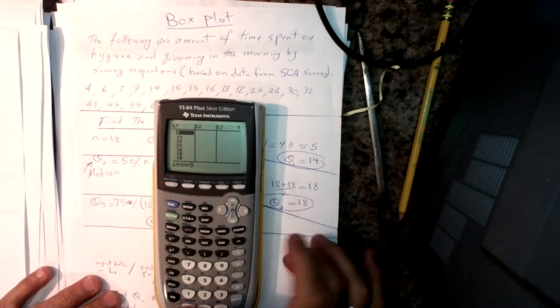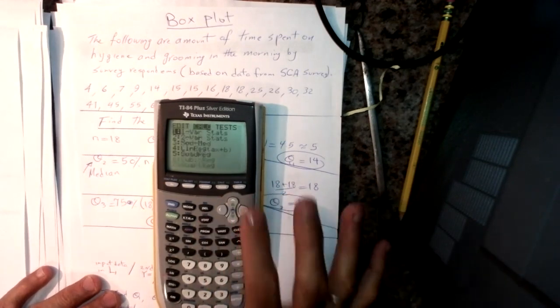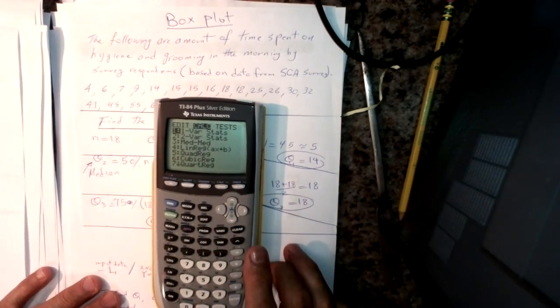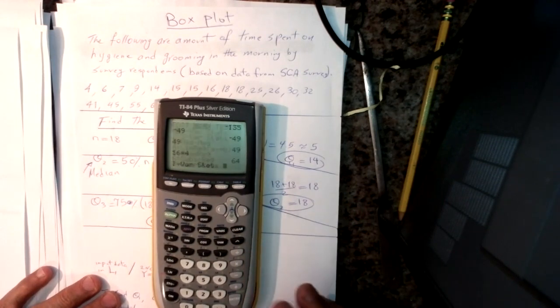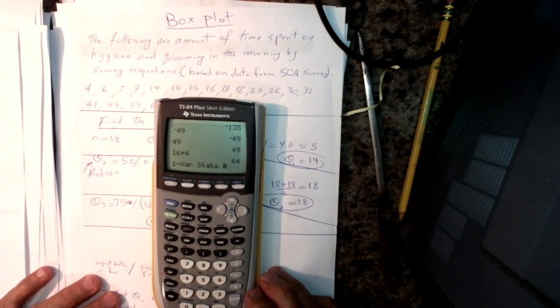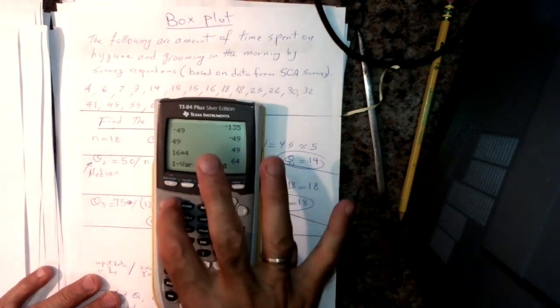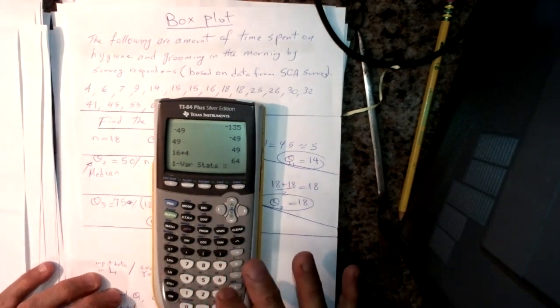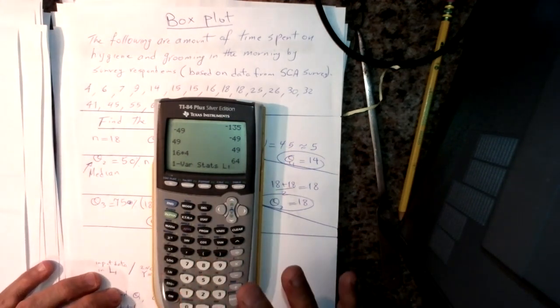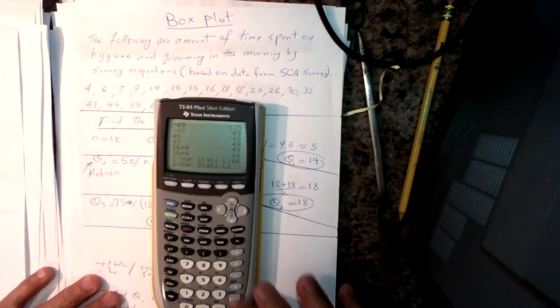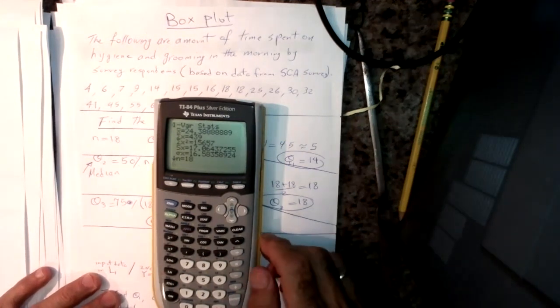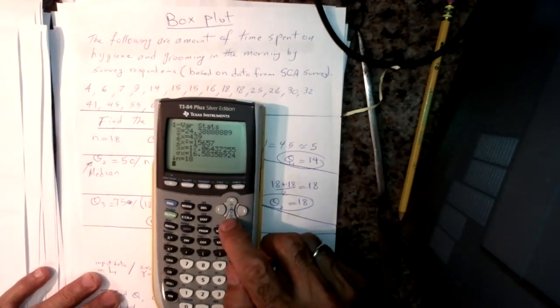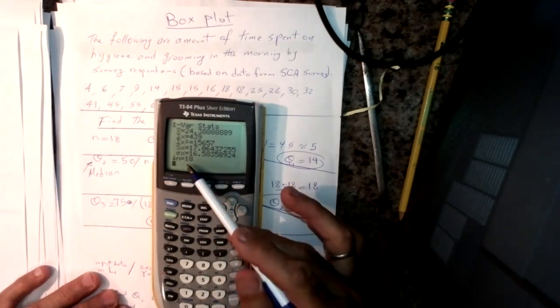You go to stat again. Go to calculations. The very first one, one-variable stats, enter. Now, I have all my numbers in L1, so you go to second, L1. Okay? Now, what it gave you is this. It tells you that there are 18 numbers.